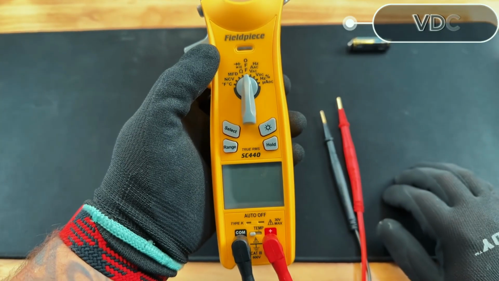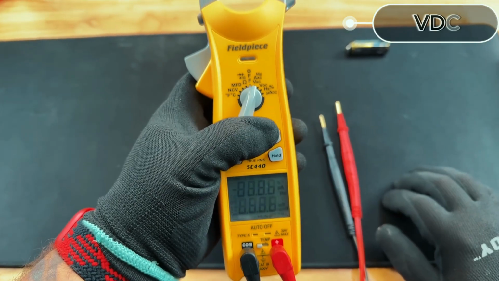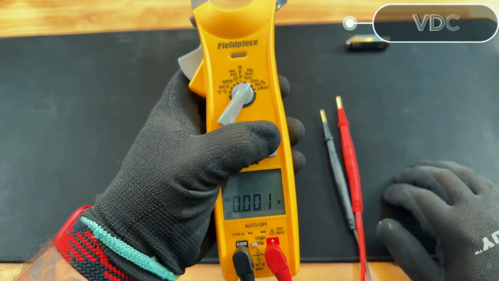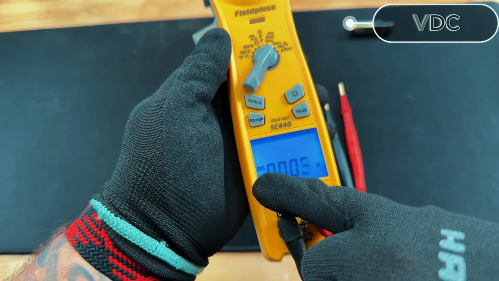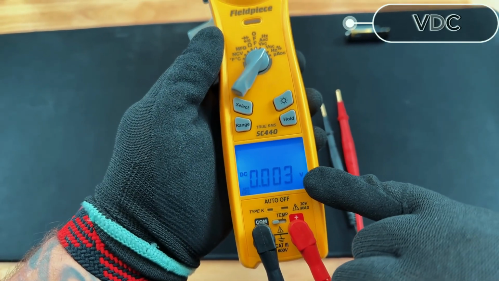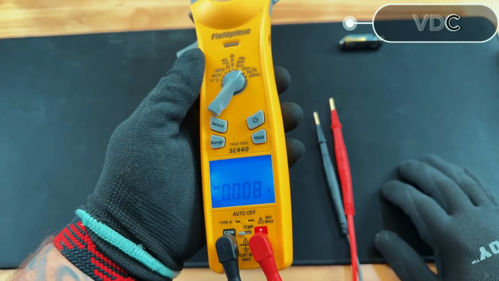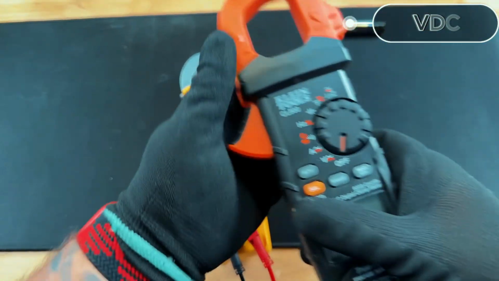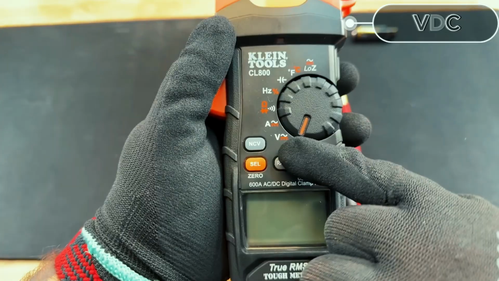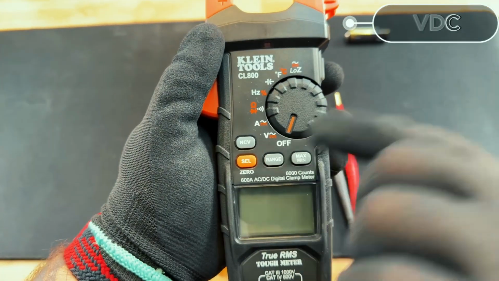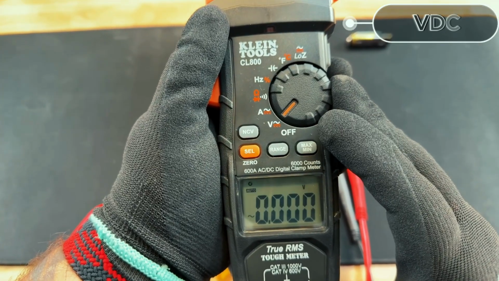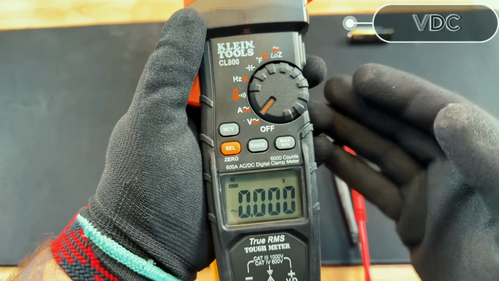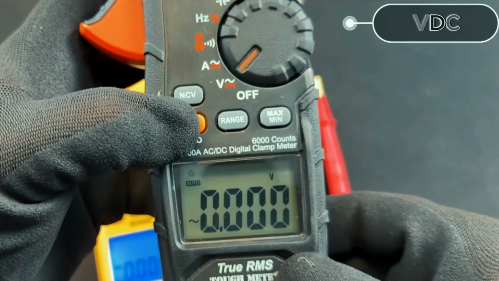So to switch this meter to DC, we're just going to turn our knob until we get to DC. As you can see, we have DC there on the side, and we're seeing the V, so we're checking DC voltage. That's going to be a little bit different than some other meters like the Klein here, and you can see they actually have the DC symbol, and it's all under the same setting. Meters like these, you'll switch to voltage, and then you have to select between AC or DC. You use the selecting key.